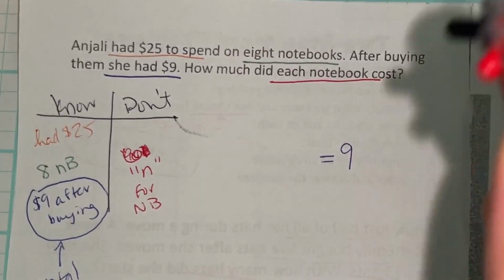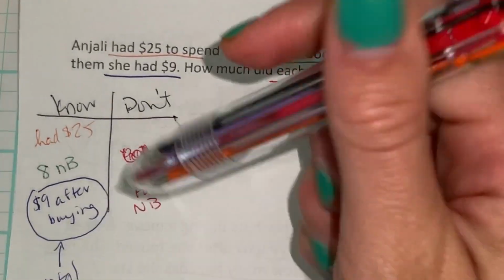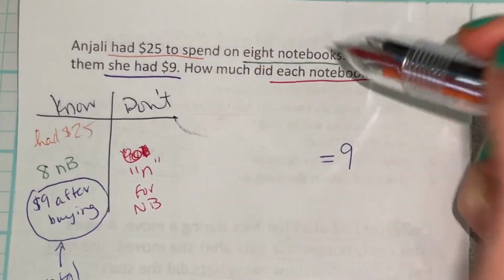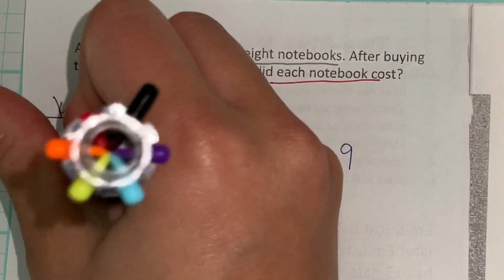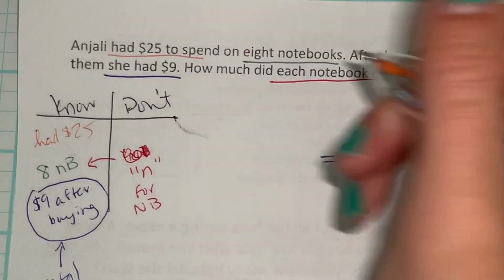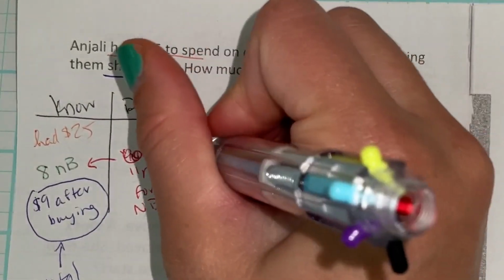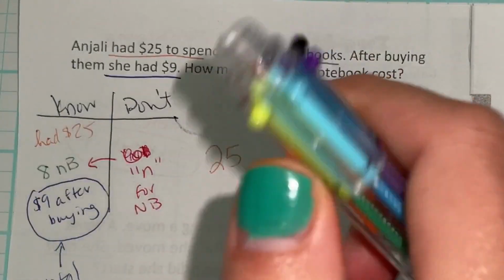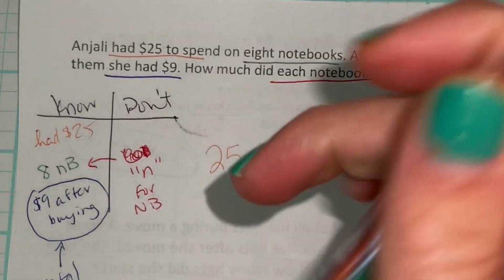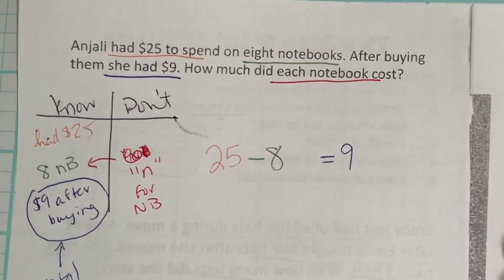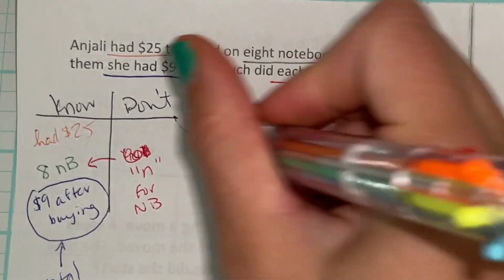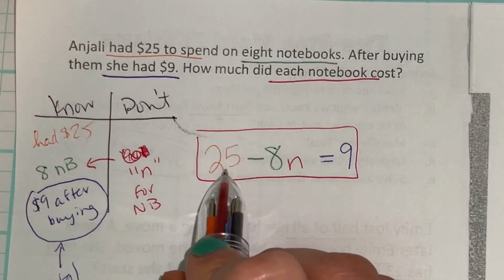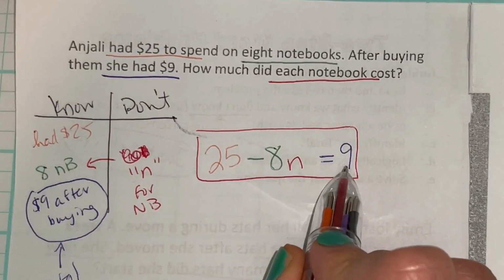Okay. Now, logically figure out between these two who's going to have the variable: having $25 or 8 notebooks. Well, we don't know the cost of those notebooks, so that's where the variable is going to go. So when I logically set this up, I can do 25. That's what I started with. Then I'm going to spend money. And if you spend money, you're not going to have more of it, you're going to have less of it. And that's where my variable N is going to go. And there we go, set up: had the money, spent the money on 8 notebooks, money you got when you leave.